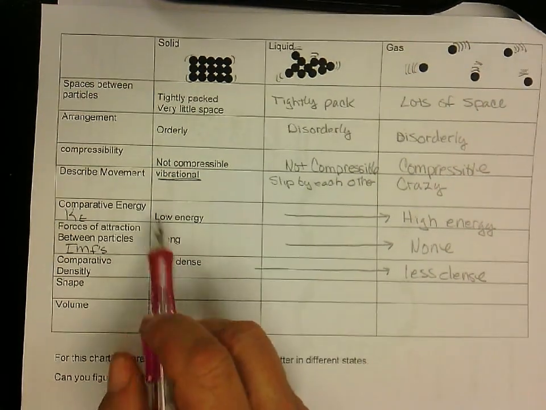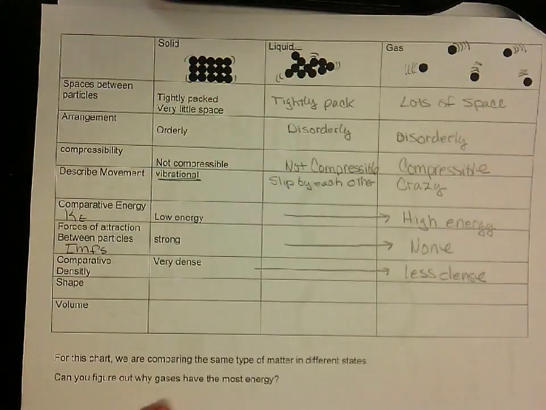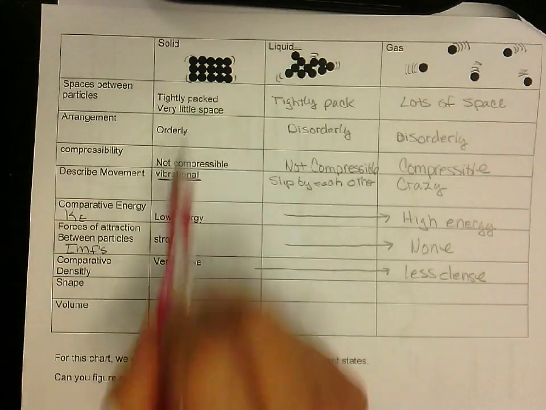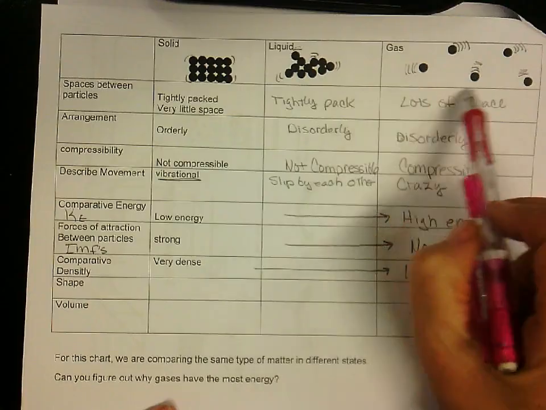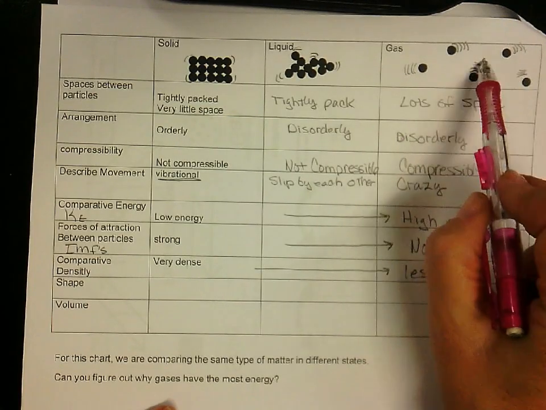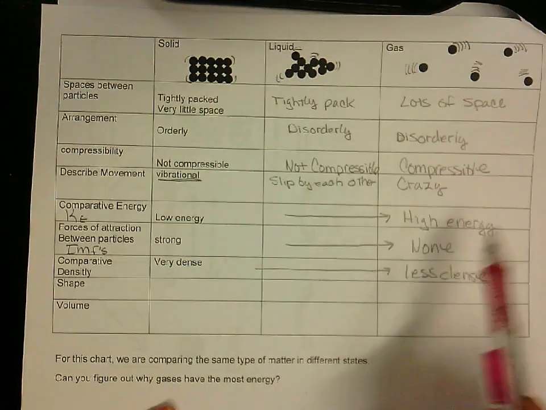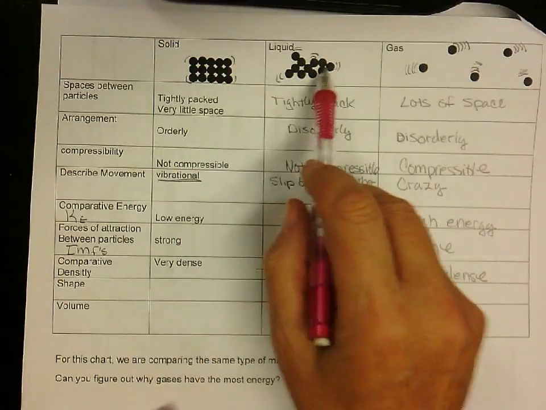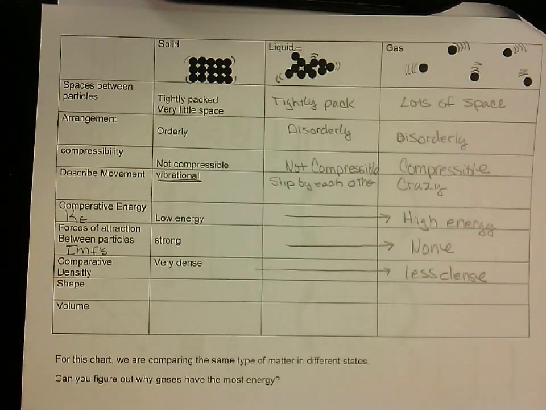Density: how much stuff can you fit in the same box? I can fit a lot of molecules if they're packed very tightly. So this is very dense. Over here, these guys have a lot of space between them. So there's very few molecules in the same amount of space, which makes that our least dense of these three phases: solid, liquids, and gases, these three states of matter.